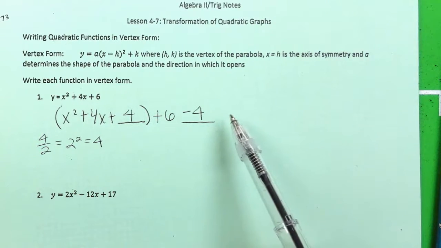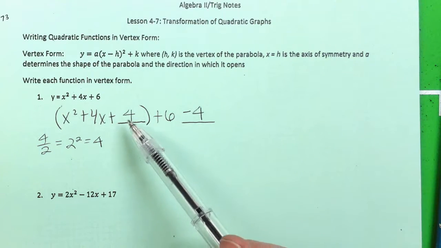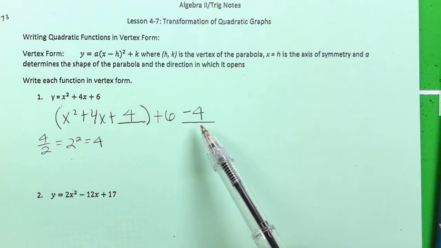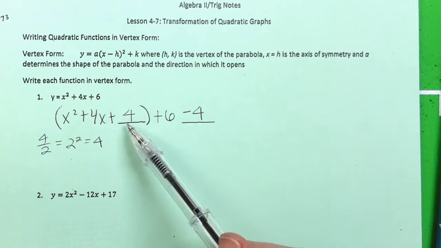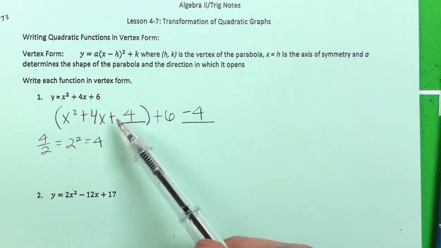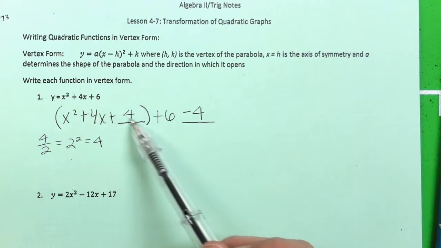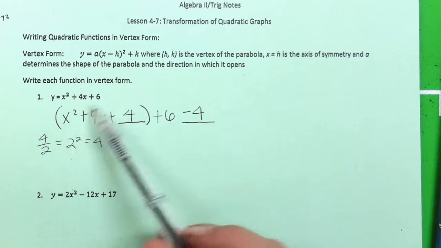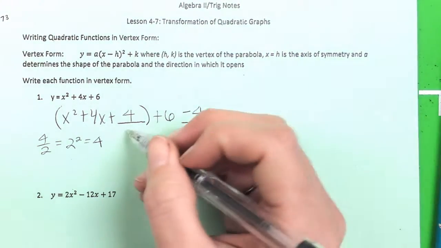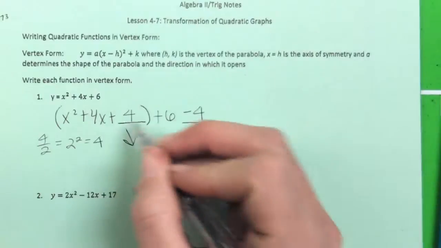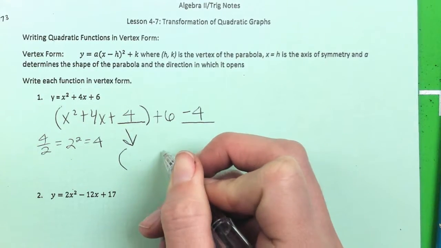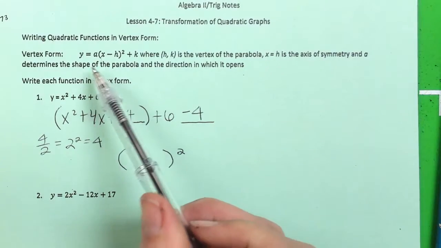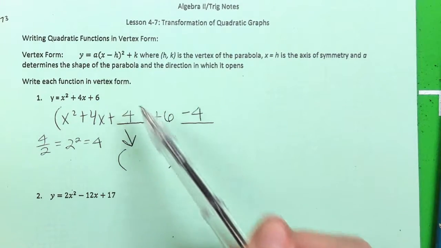So if we had an equal sign set equal to 0, we would add 4 to both sides, like completing the square. But since there's no equal sign, and we're not changing the sides, we're going to have to subtract it from this so we don't alter our original equation. And why do we do it like this? The reason why is because we need to change this, which is a perfect square trinomial, into a binomial squared. So it will look just like vertex form.